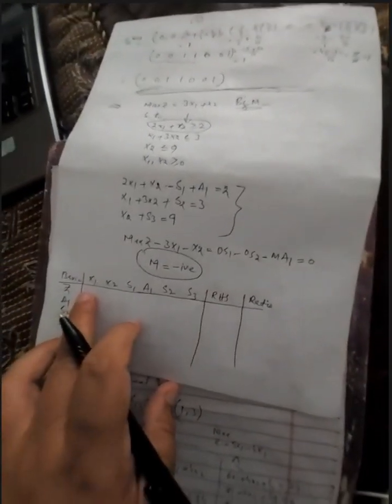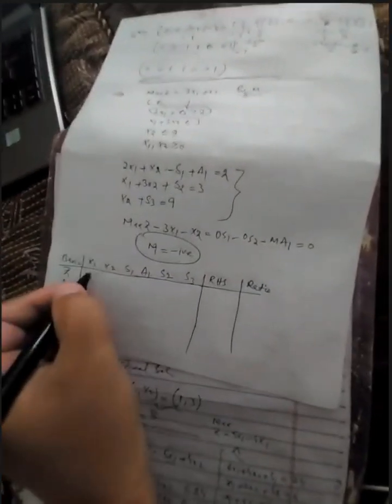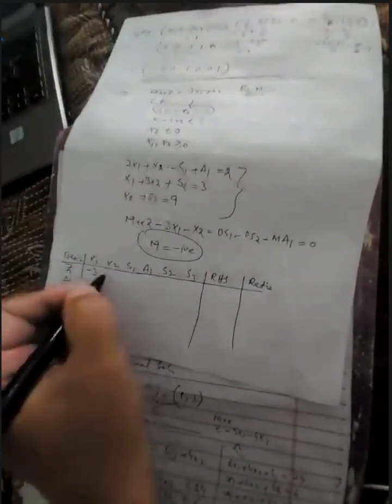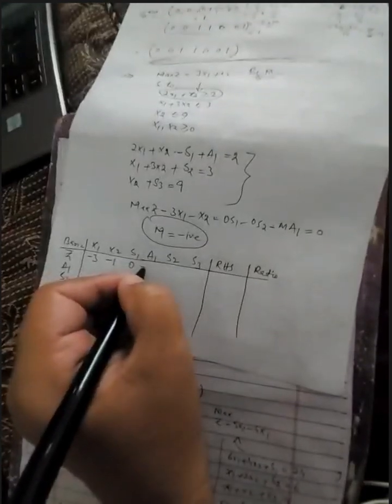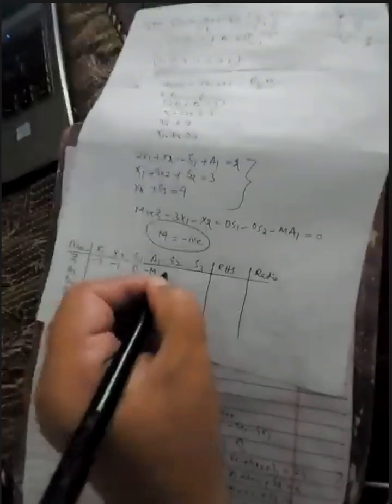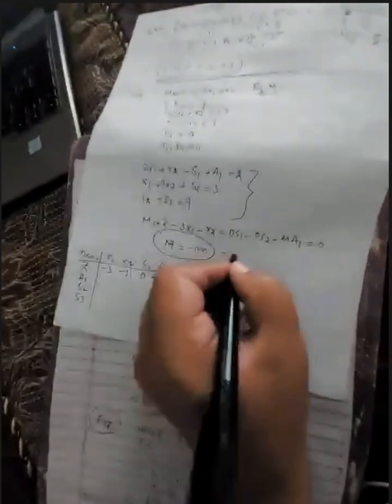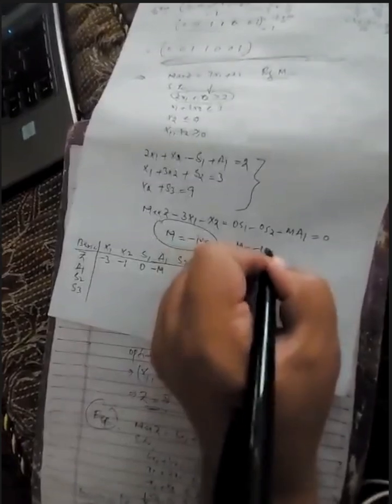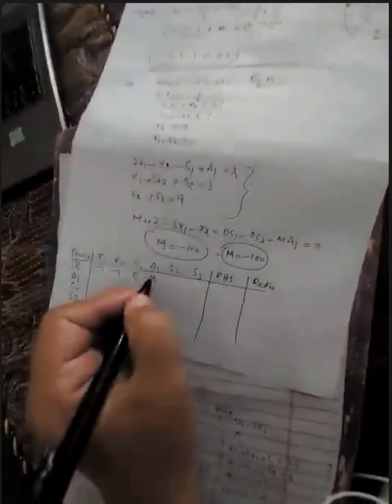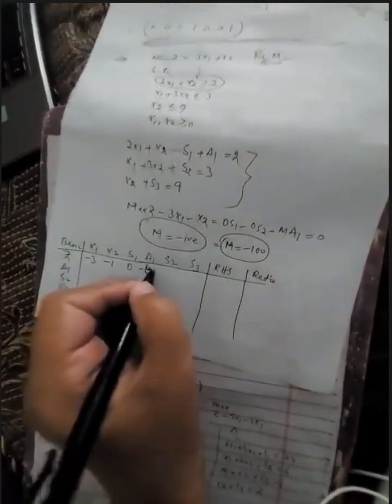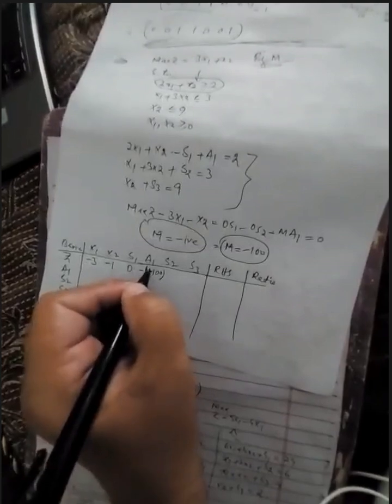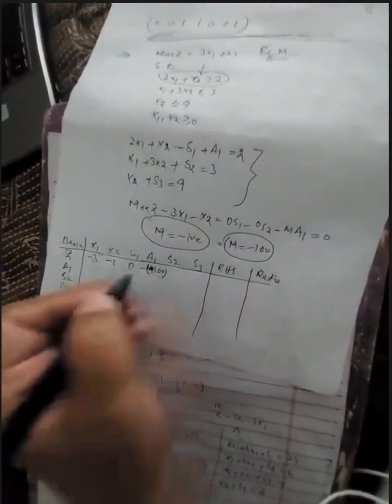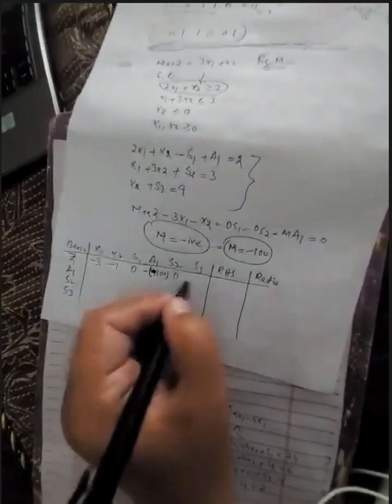Okay, now here we find out that it is minus 3, minus 1. S1 is 0, A1 is minus M, and we can say that M is equal to minus 100. So here we will put minus 100. This will be 0, this will be 0, and right hand side will also be 0.